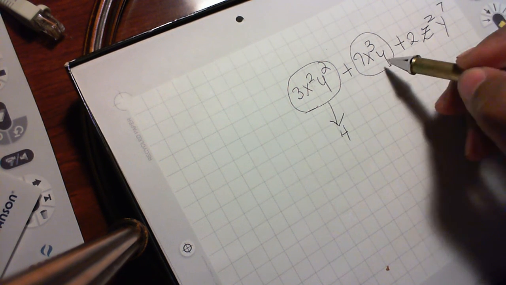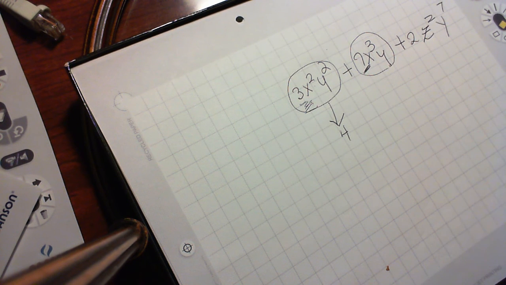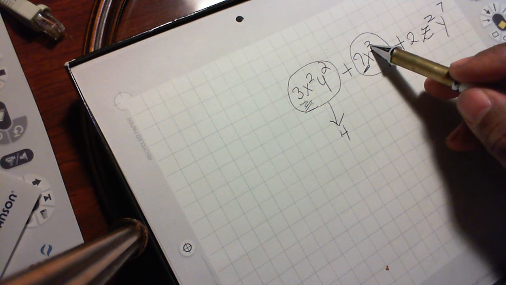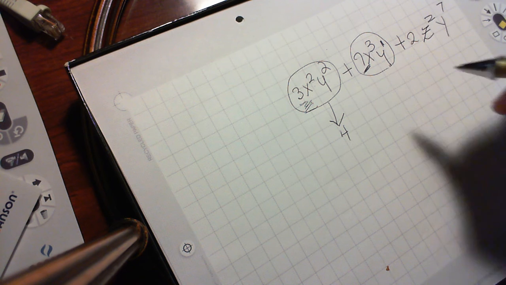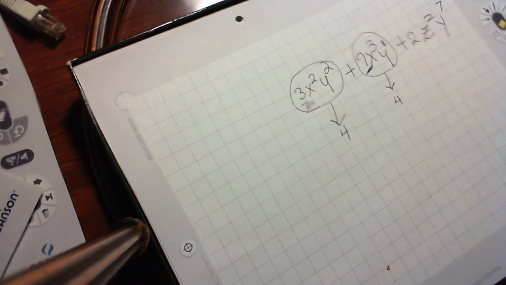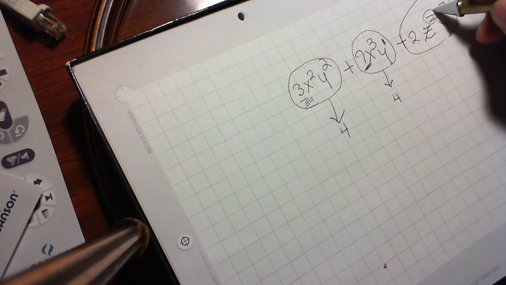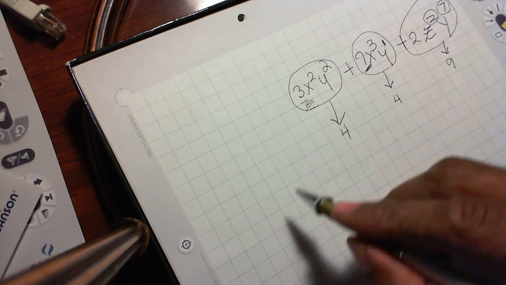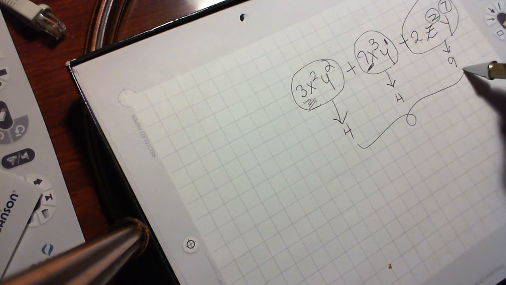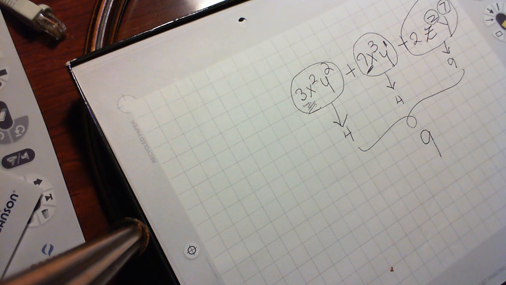Now what's the degree of the second one? Remember, don't worry about the constant term. Its degree is 0. So don't worry about that one. So x to the cube, when you see y, it's y to the 1. So 3 plus 1, again this one has degree 4. Okay, how about this one? We don't worry about the 2. So we have 2 plus 7 is 9. And now to find the degree of this polynomial, you pick the largest one. So in this case, the largest one is 9. The degree of this polynomial is going to be 9.